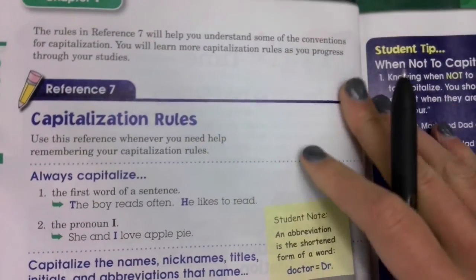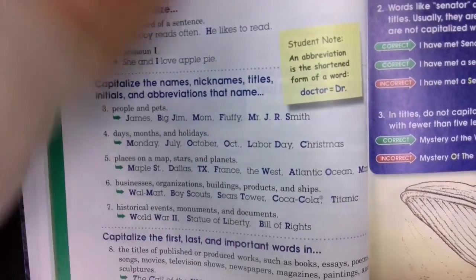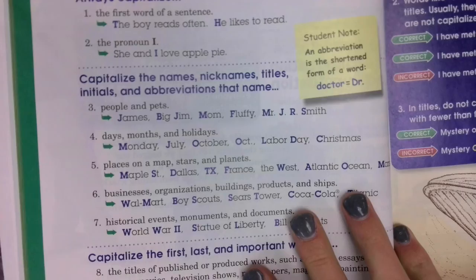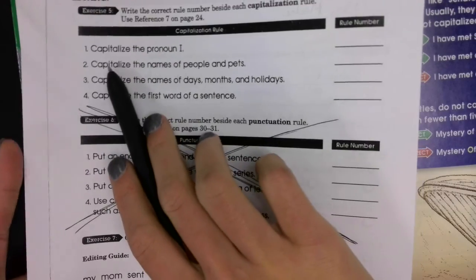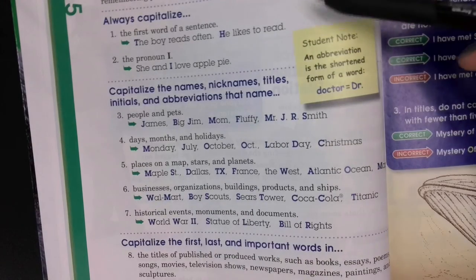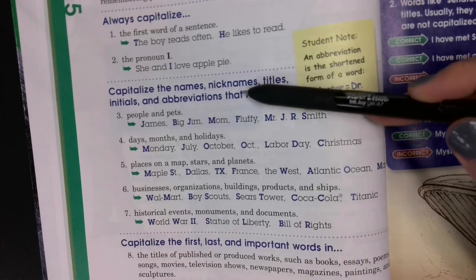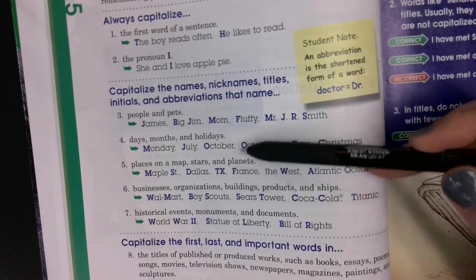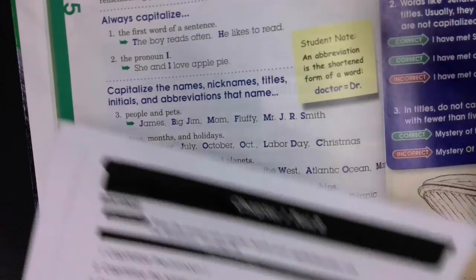Now, when we're looking at these capitalization rules, which one says that you capitalize the pronoun I? Well, let's try to find it. Where does it say you capitalize the pronoun I? It's right here, so that would be rule number 2.